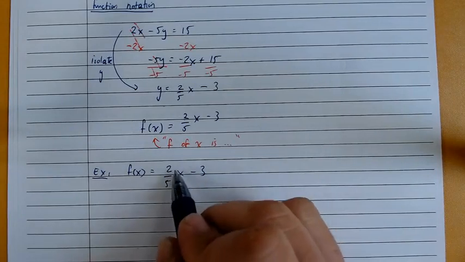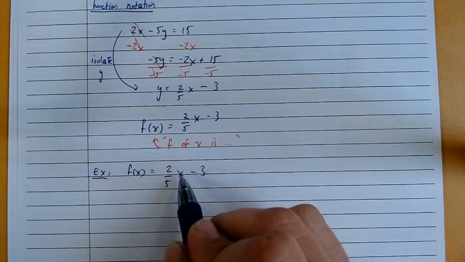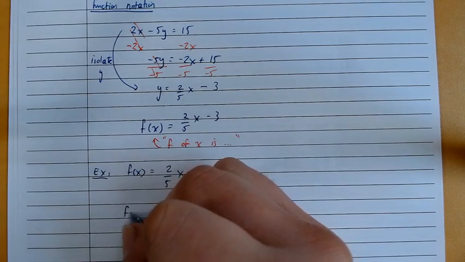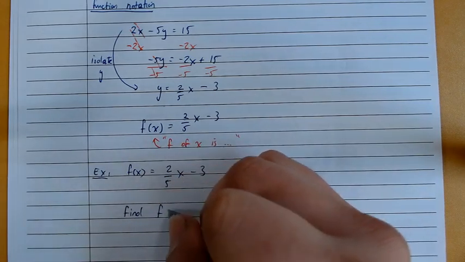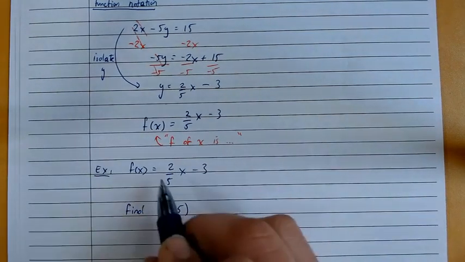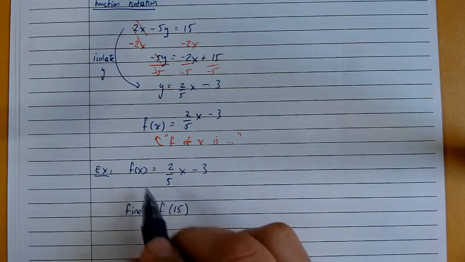Well, let's say that I want x equals to 15, for example. Well, the way I would ask it is, let's go ahead and find f of 15. This x can be replaced by any other value you like.